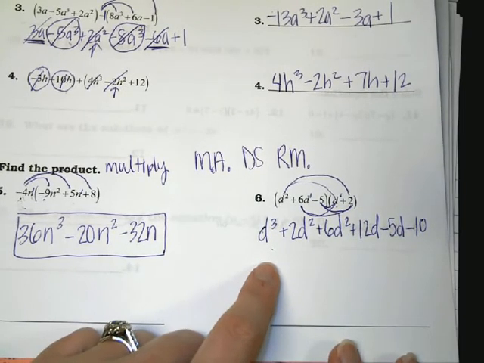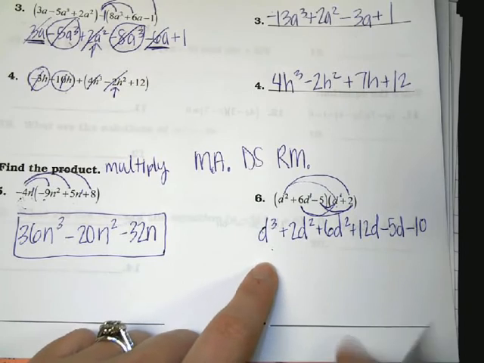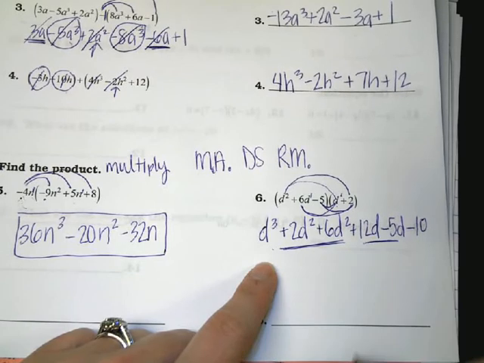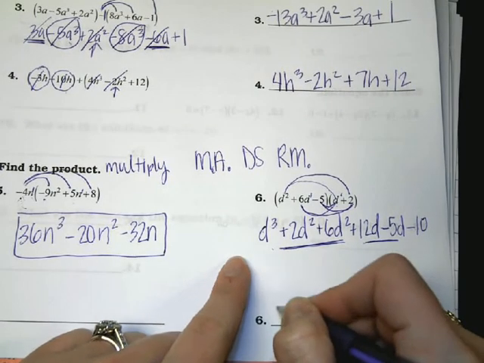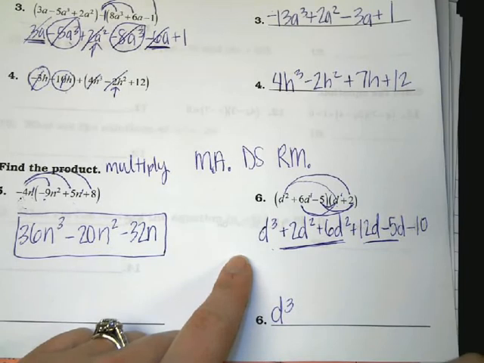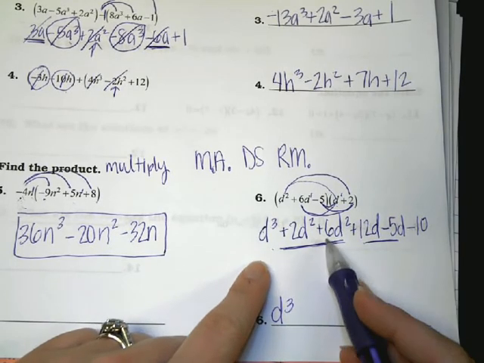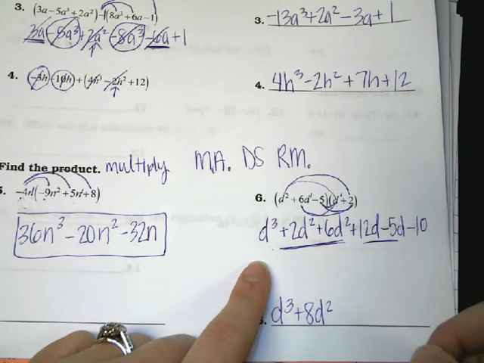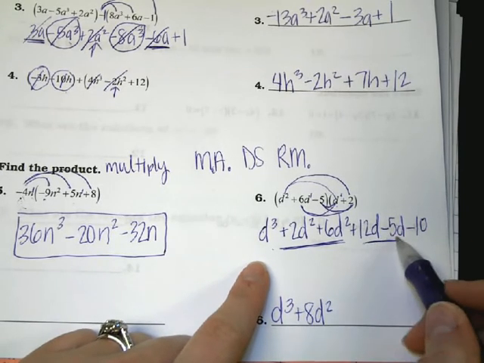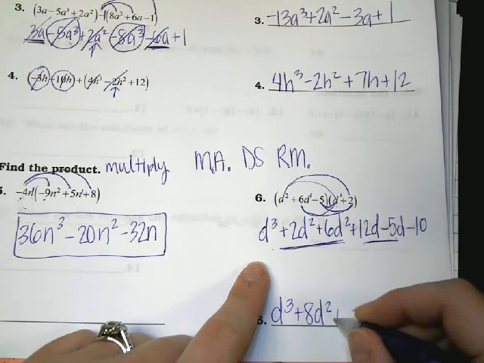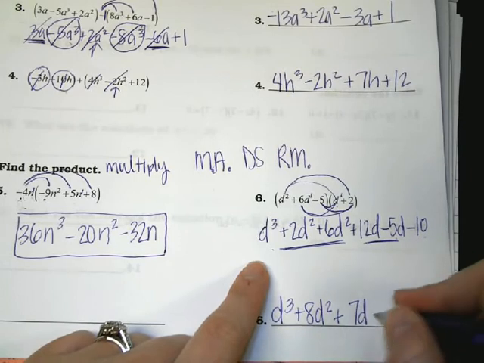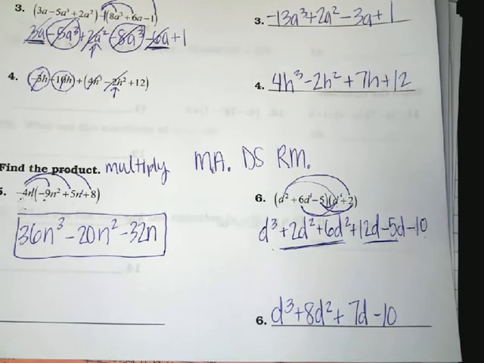I'm not finished here because I have like terms that I can combine. I'm going to combine my d squared and my regular d's. D cubed has nobody to combine with, so he's just d cubed. 2d squared plus 6d squared is 8d squared. And then you've got 12d's minus 5d's leaves you with 7d's. And then you've got a negative 10 on the end that doesn't combine with anybody. This is my final answer because I've combined all my like terms.